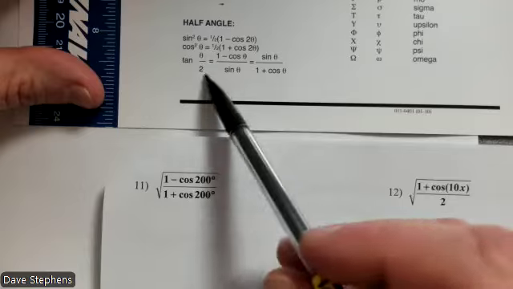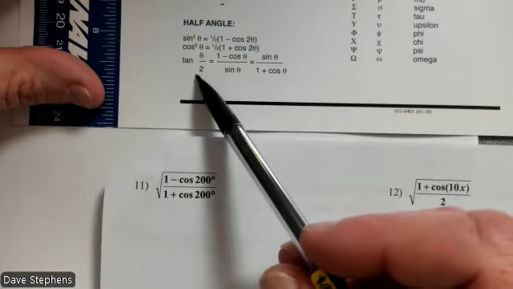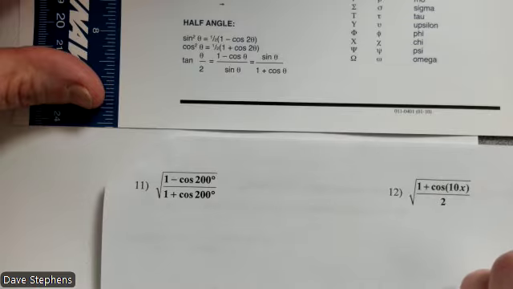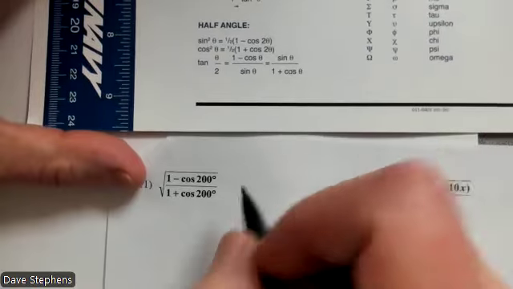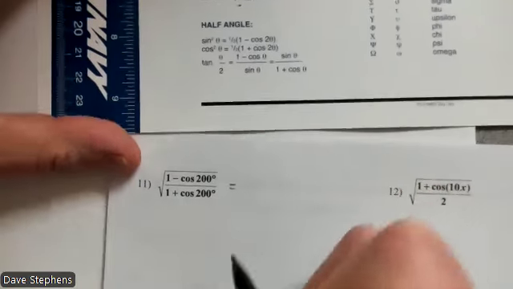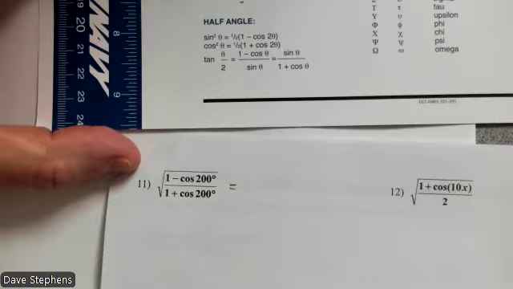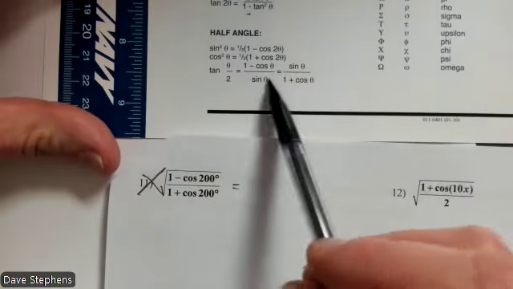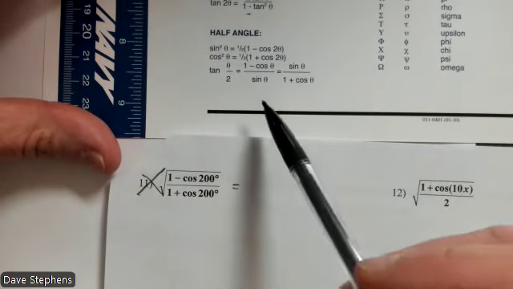Tangent theta over 2 divided by tangent theta over 2 is just 1. This whole thing is just 1. I don't know why I have to do this. I'm not going to put this on a quiz or a test, so let's just ignore it. The algebra is not too terribly difficult, but why I get there is dumb.